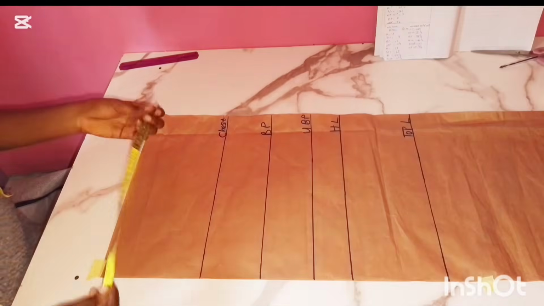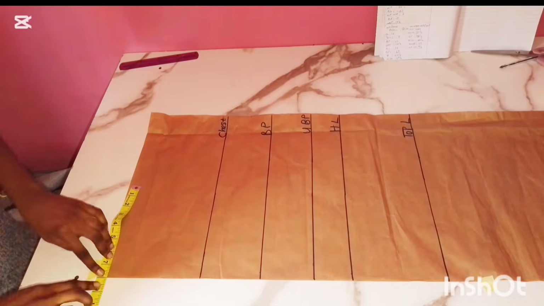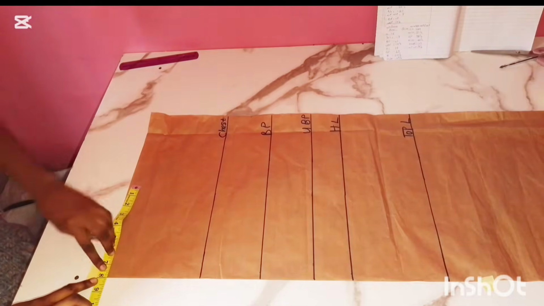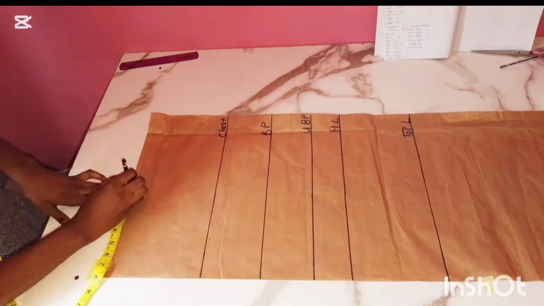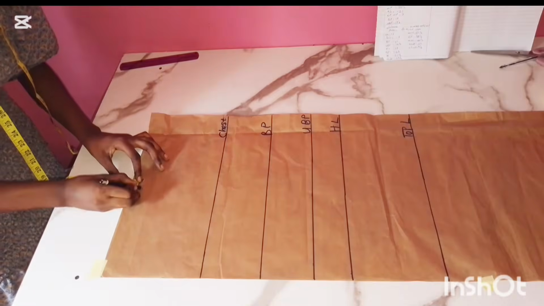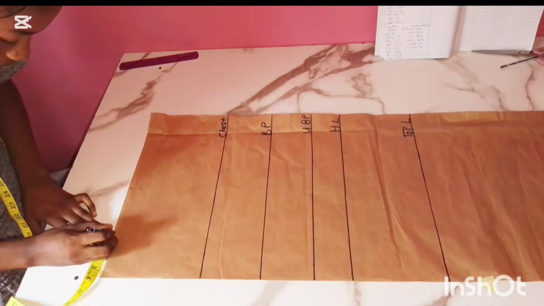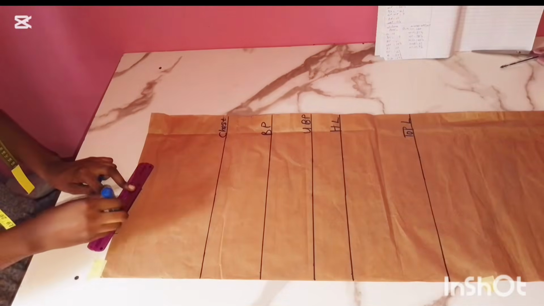Now the upper part of my pattern paper will be used as my shoulder measurement, my shoulder line. I'm going to divide my shoulder by 2 and I'll deduct ½ inch just because I am making an armless top. But if you are making a top that will have sleeve, divide your shoulder by 2 and add ½ inch to it. From that shoulder line there, I'll come down by 1 inch for my shoulder slope, and from this point I'll go in by 3.5 inches for my neck width. Now I'm going to connect that 1 inch shoulder slope to my neck width like so.